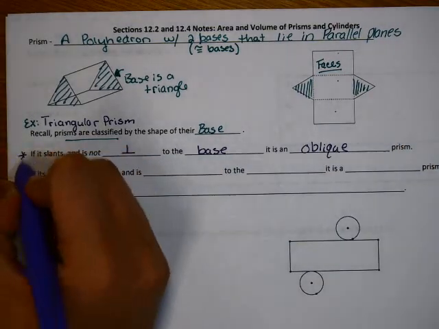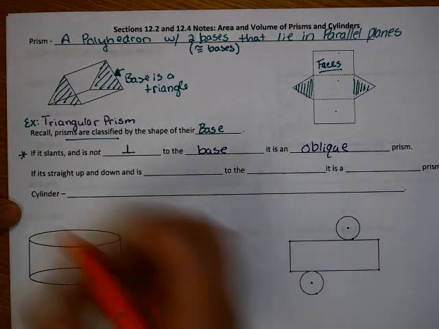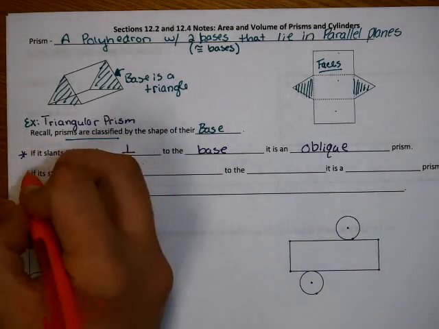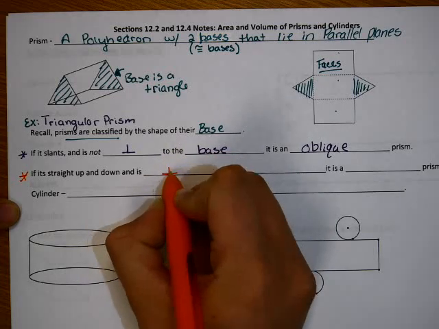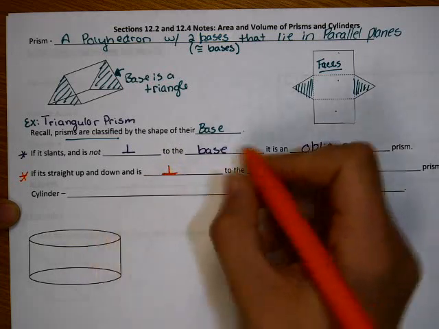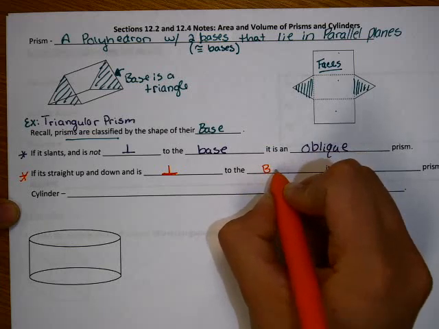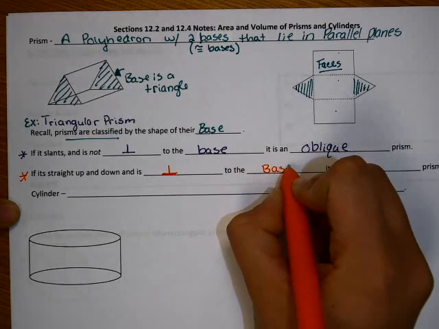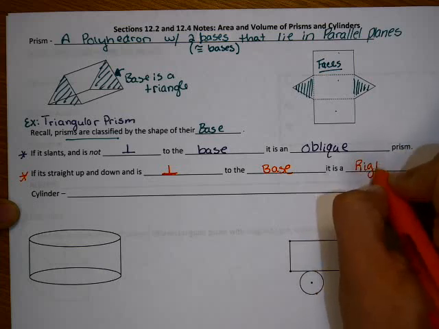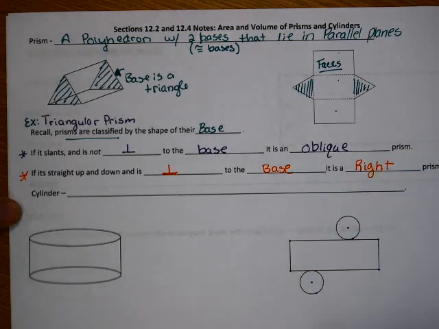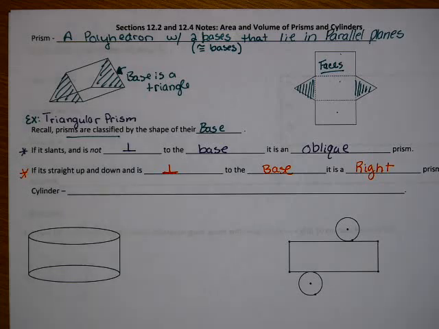Or we can have a prism where it's straight up and down and is perpendicular to the base. Then we call it a right prism. And we'll look at some examples here of what a right prism is and what an oblique prism looks like.